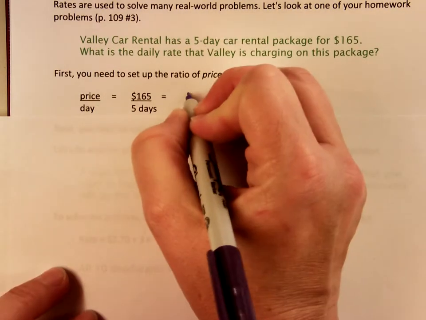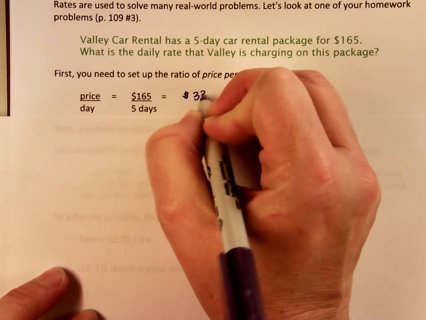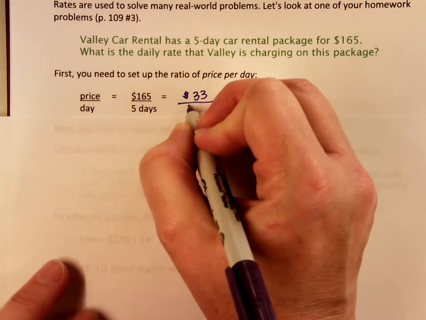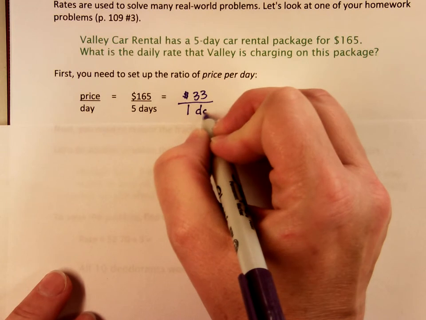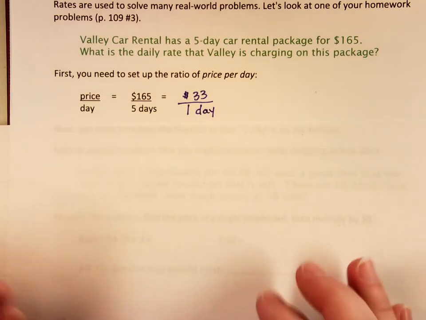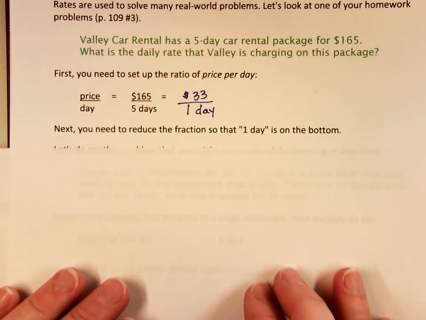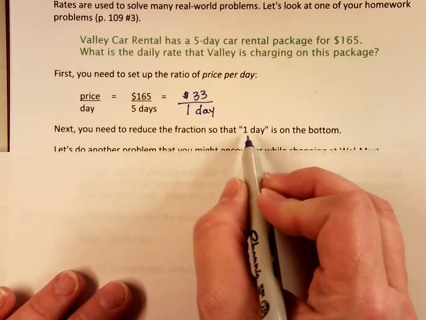That would be $33 per 1 day. And we just reduce the fraction so that 1 day is on the bottom.